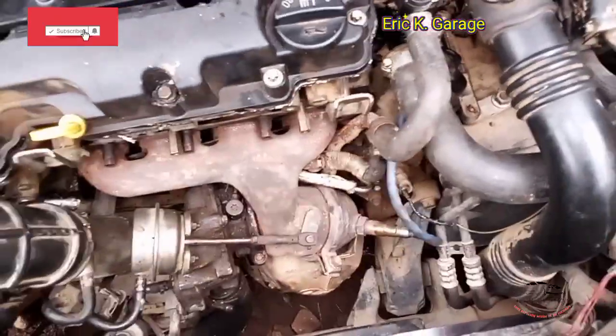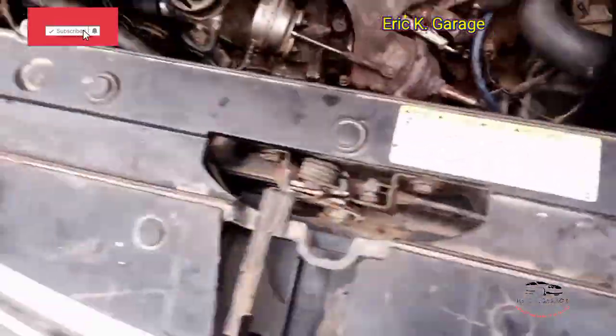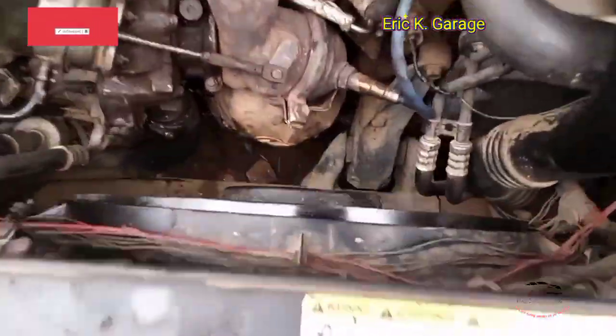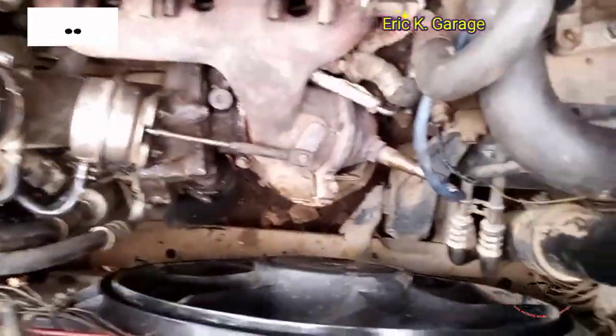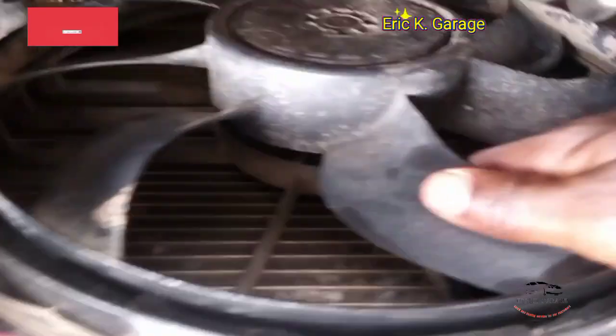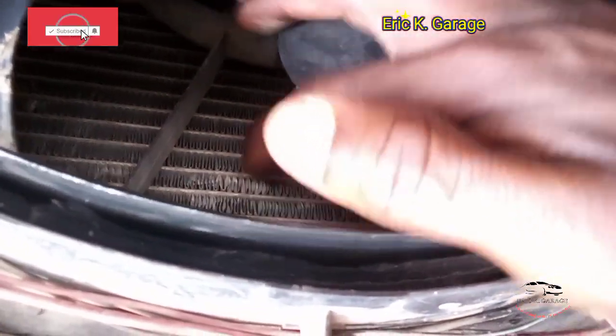Here it is, and if there's no leakage, then check your radiator. The radiator itself can cause overheating if there's a blockage inside it. If there's a blockage inside the radiator, overheating can come on, so your car can overheat.